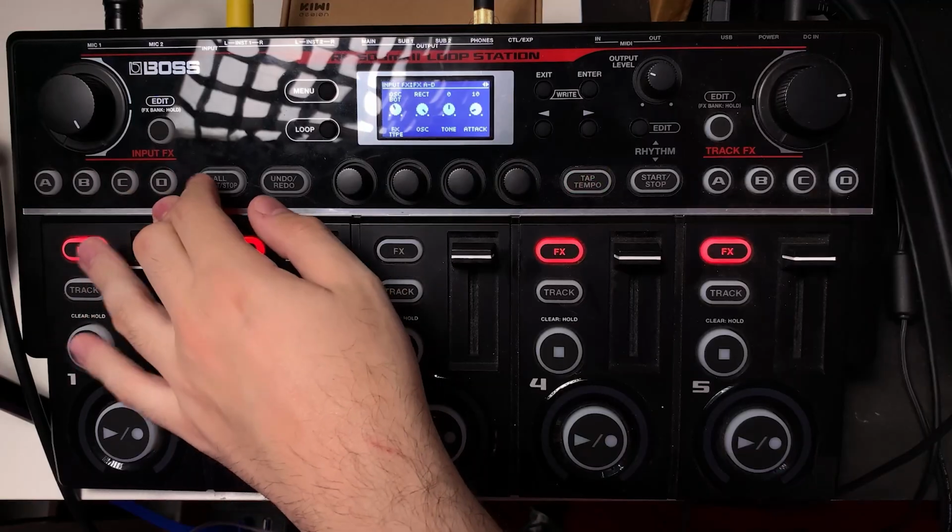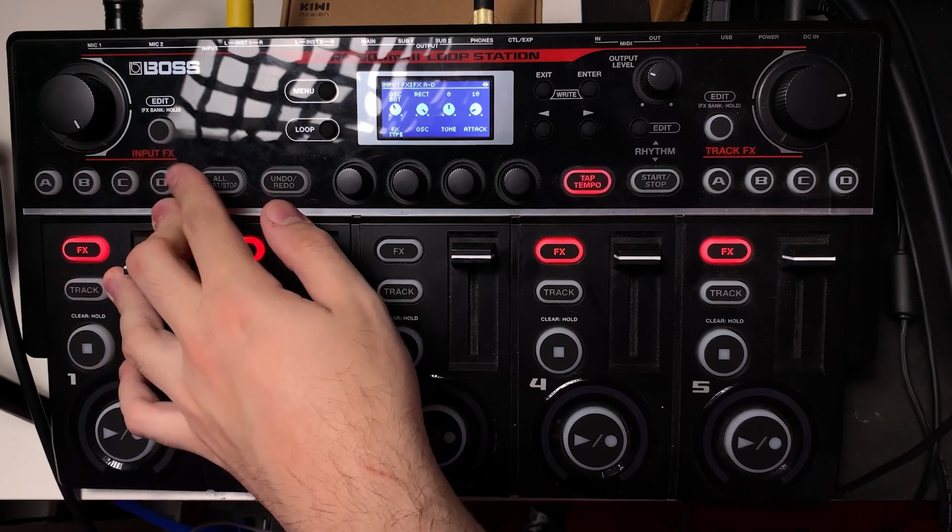And by the way, if you guys didn't notice, the big knob controls the balance.